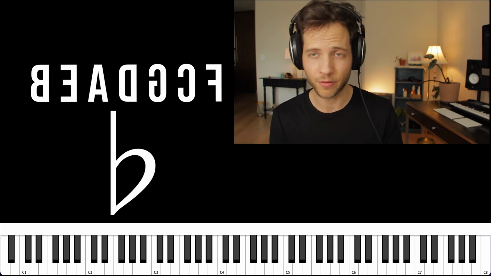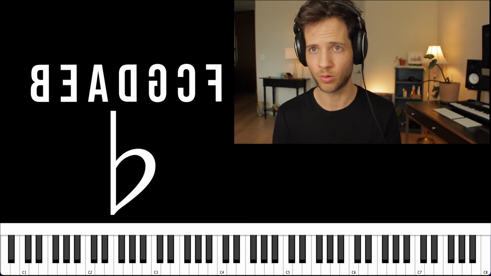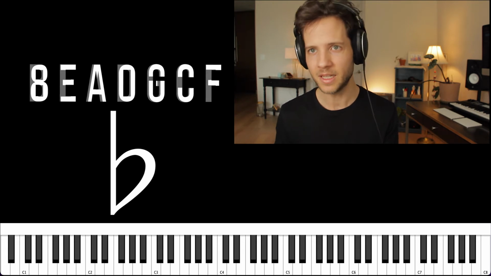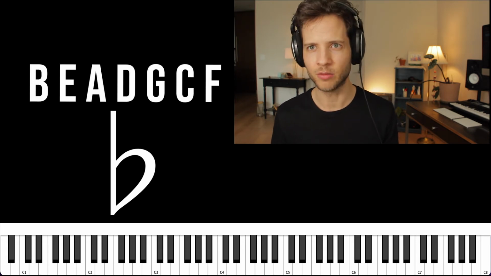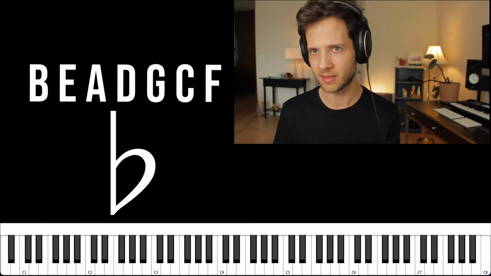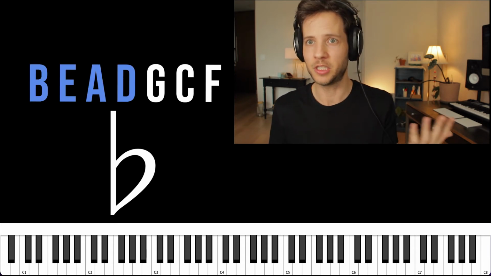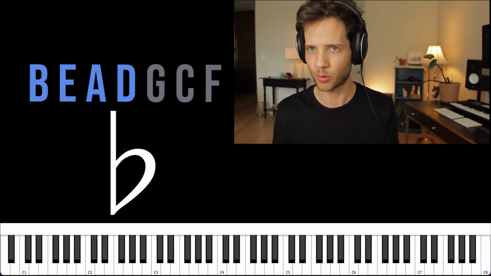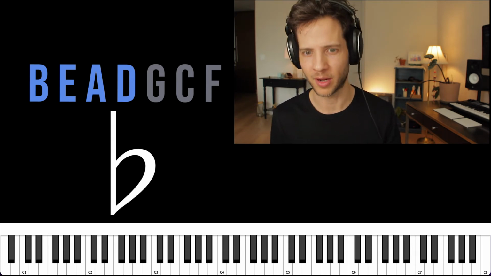And the mnemonic I learned for this doesn't have anything to do with felines or cured meats. It is BEAD GCF. Kind of a lazy mnemonic, but it works, right? Bead, like a bead. And GCF, I've heard good cello fingers for remembering that. Whatever works for you, okay? And there are obviously a bunch of mnemonics for this.